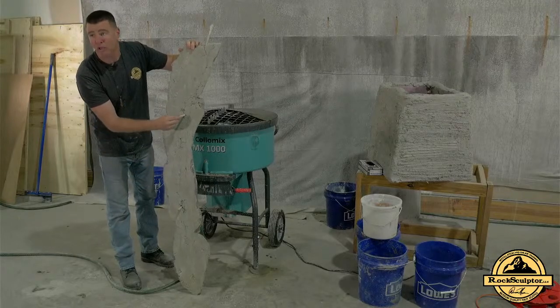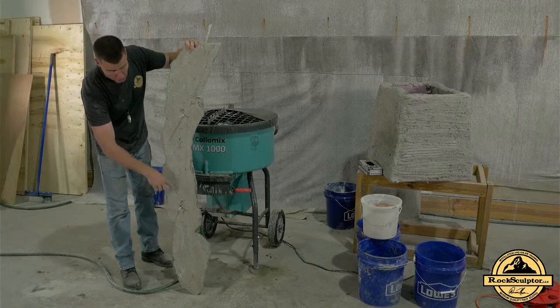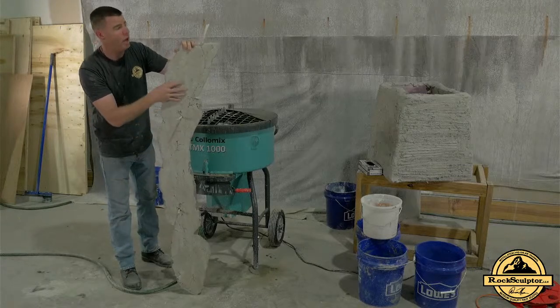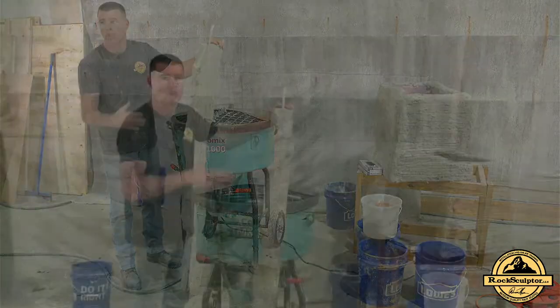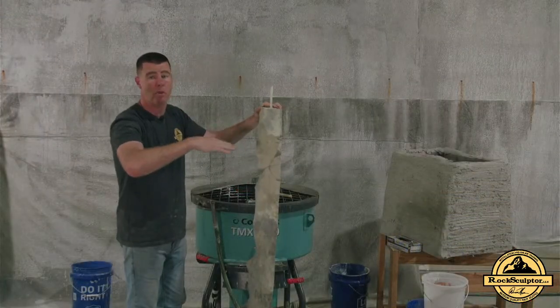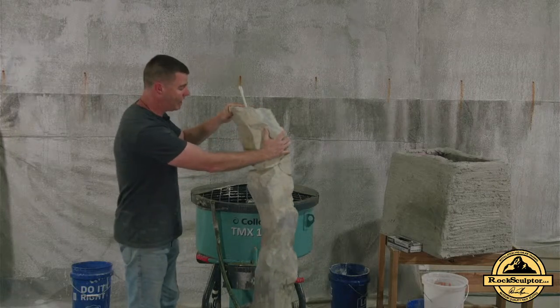But this is fiberglass rebar that runs through here. What's nice about that, it just bends so nice. You see I snapped it off right there. And then it holds this together. So when you get the heaves and hoes of the Mother Earth moving, it's gonna stay together.